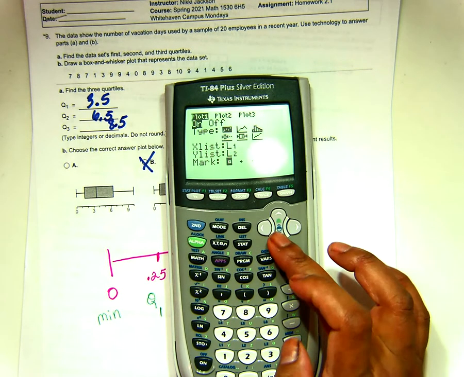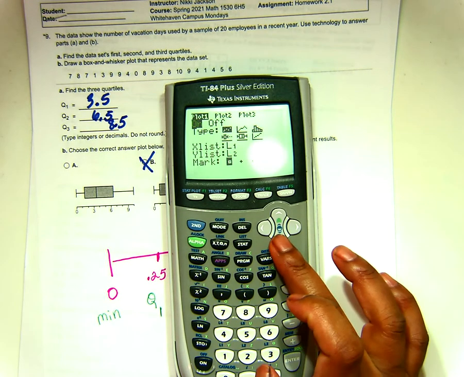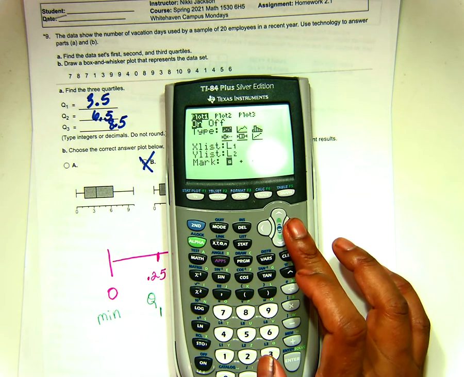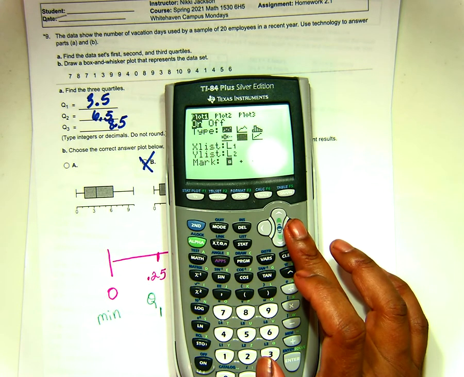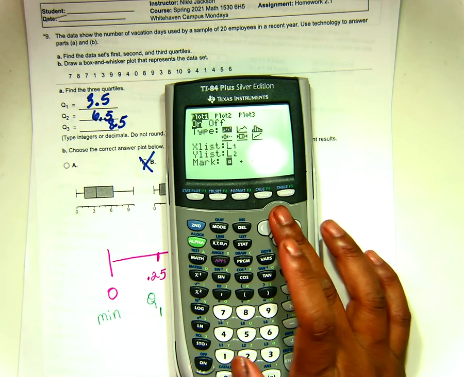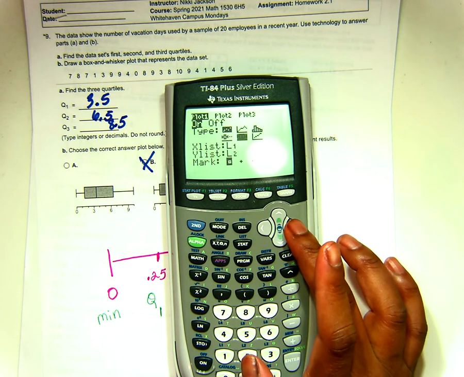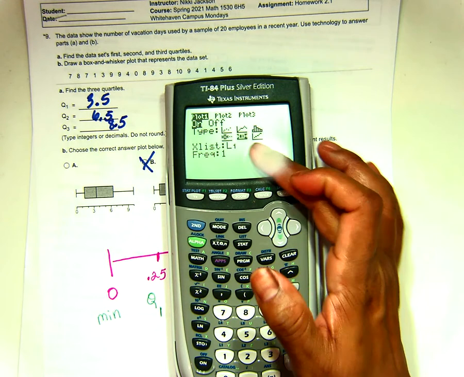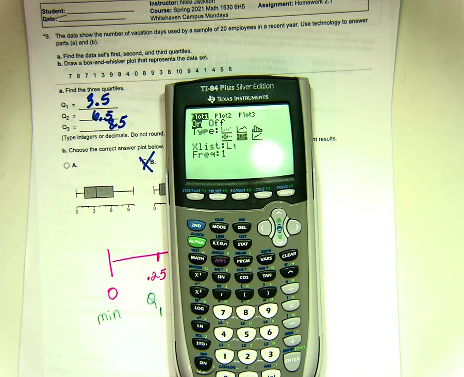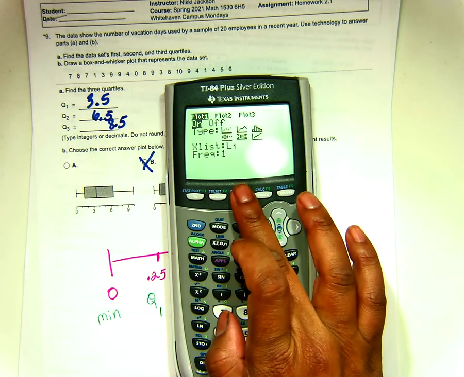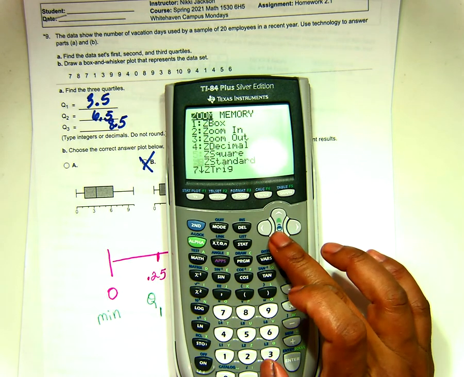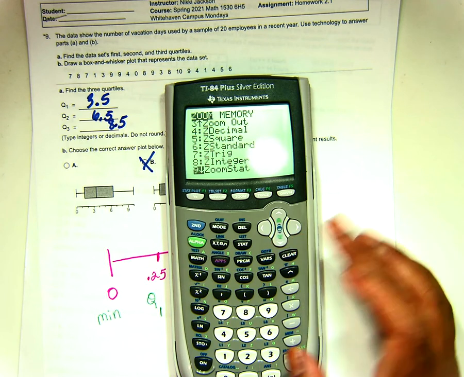So once you hit Enter for on, use your down arrow key, then your right arrow key. Pick the second box and whisker plot. So you're using your down arrow key and your up arrow key. Pick the second box and whisker plot, hit Enter. Notice how it automatically changed for you. Go to Zoom. Go down until you see ZoomStat, because remember, we're an introductory stats class. So use your down arrow key until you see ZoomStat.